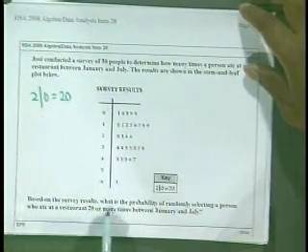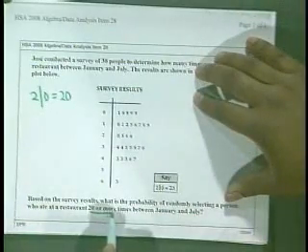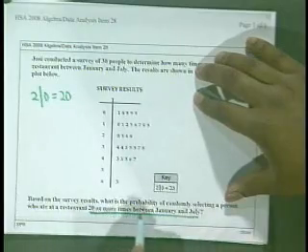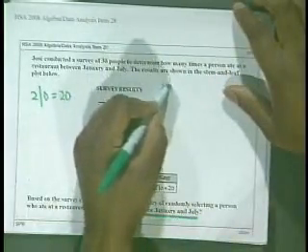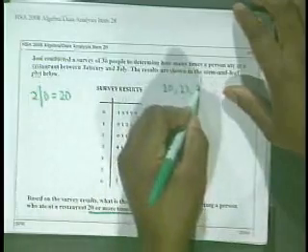So now we want to know, based on our survey, what's the probability of selecting a person who ate at a restaurant 20 or more times? So 20 or more times. That's the key. So let's take a look at our survey. So I can see from our stem and leaf plot that somebody ate there 20 times. Another person, 23. Then we have 24, 26, and 26.